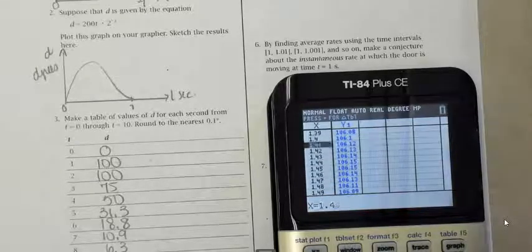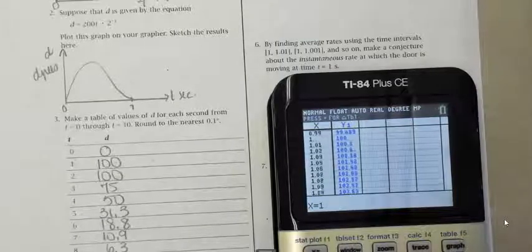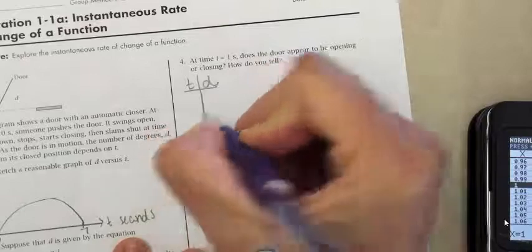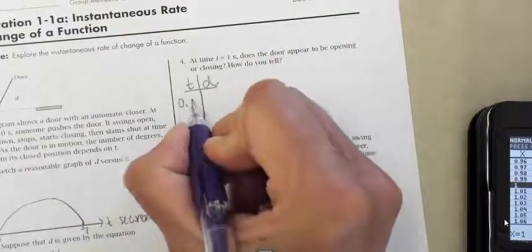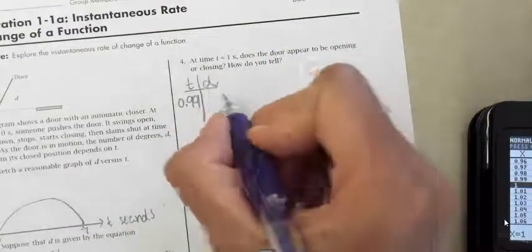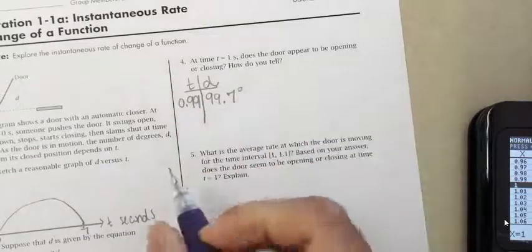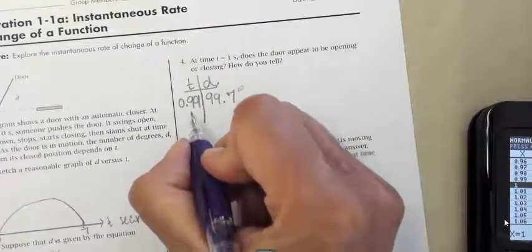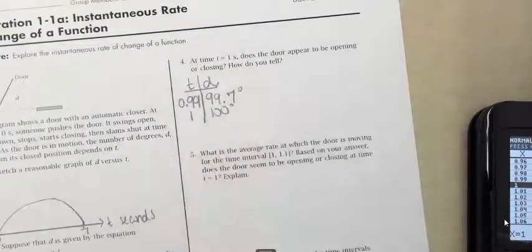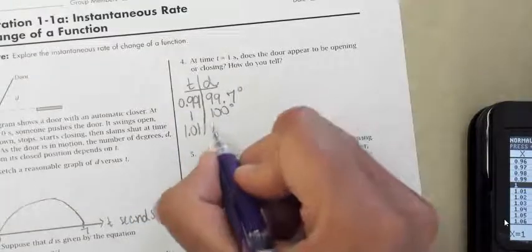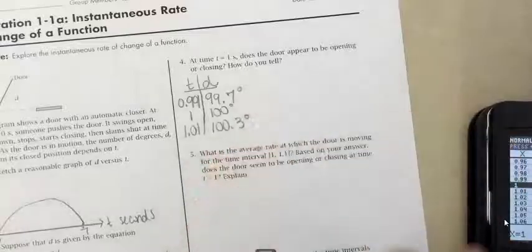Okay, I'm going to go back to where we were and give ourselves a little bit of proof here. I'm going to want to see proof, as on the AP exam. So maybe here I can make a little table. At 0.99, I'm going to put 99.7 degrees. And then at 1, we already knew that we were at 100 degrees. And then at 1.01 seconds, now we're at 100.3 degrees.